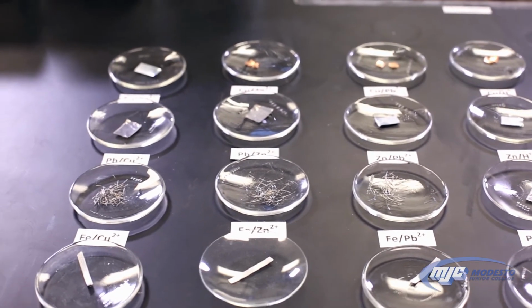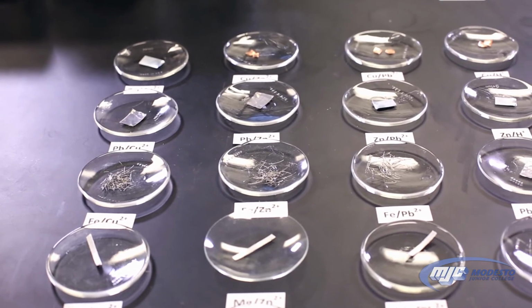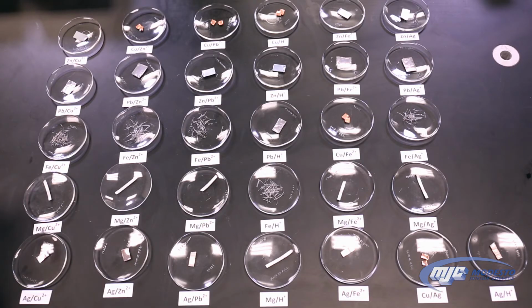So remember, what we're looking for is any sign of a chemical reaction, formation of a precipitate, a color change, bubbles for the evolution of a gas. We won't see any light, and we won't have any heat evolved. So as we add these, I'm going to add the copper solution to this row.